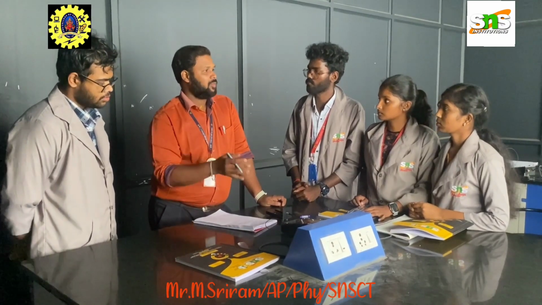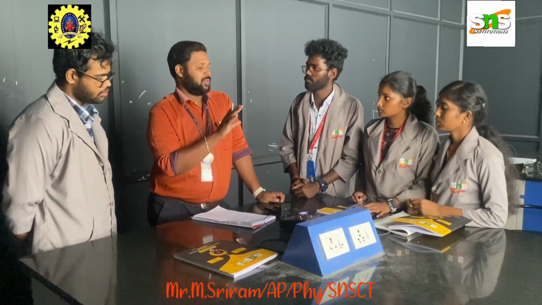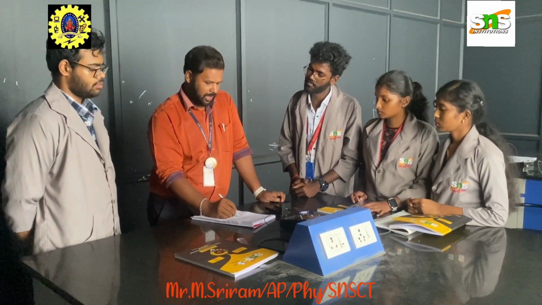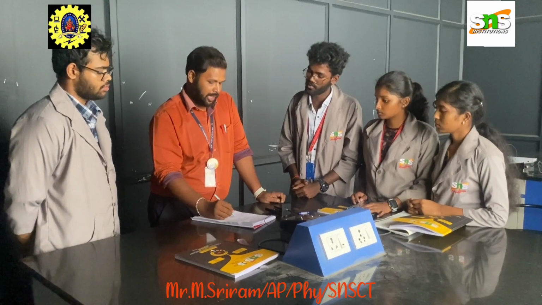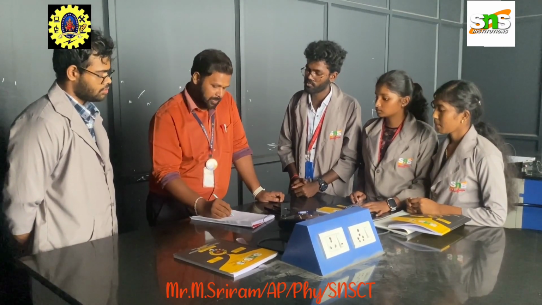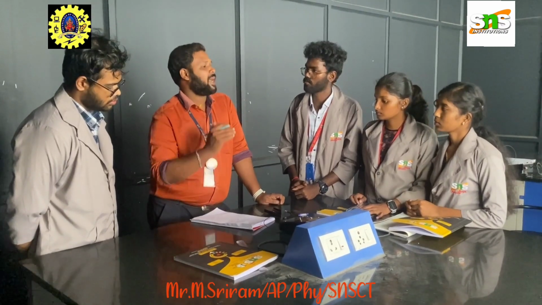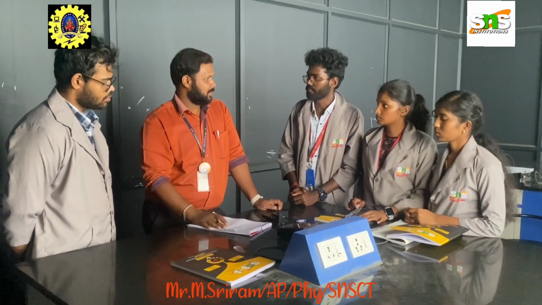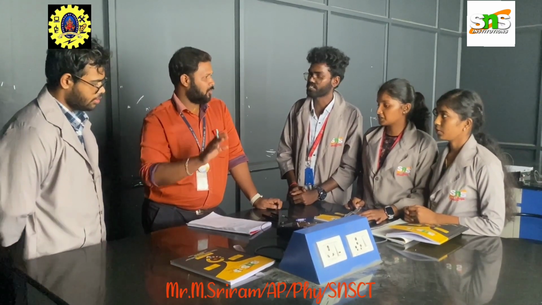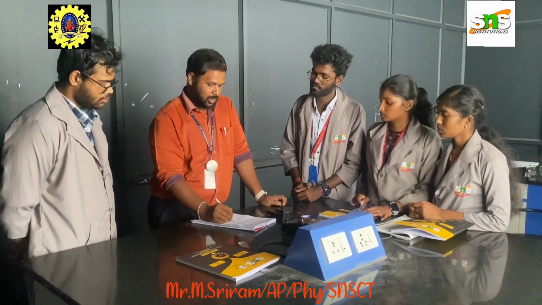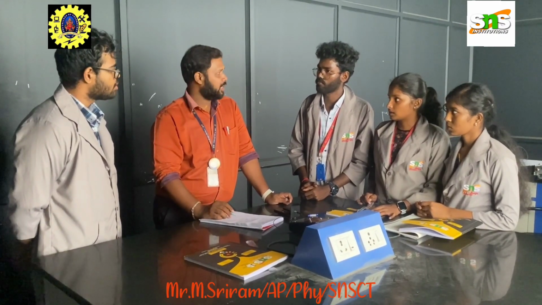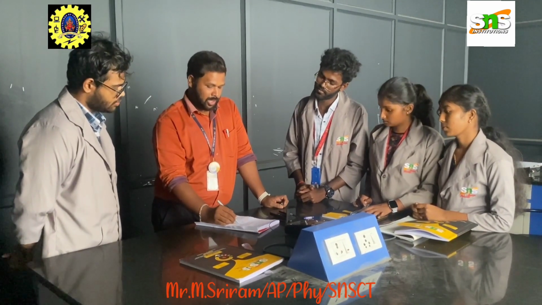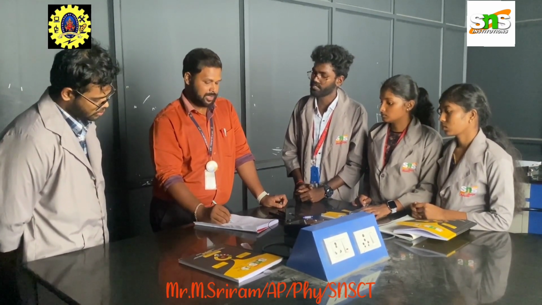In that fiber we determine how light is transmitted from one end to another, so we need the numerical aperture and acceptance angle. Acceptance angle means the maximum angle of incidence that still allows total internal reflection. And what is numerical aperture? It is the sine of the acceptance angle. Numerical aperture has no unit, and acceptance angle is in degrees.